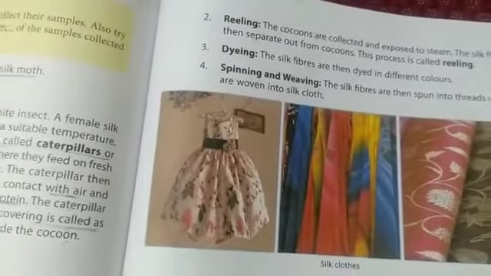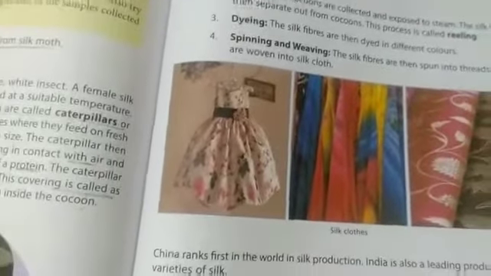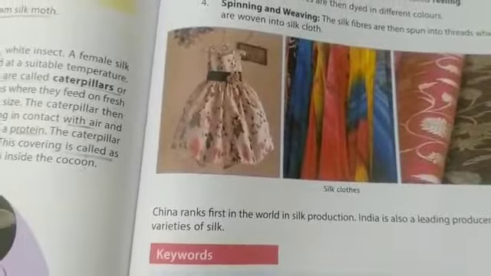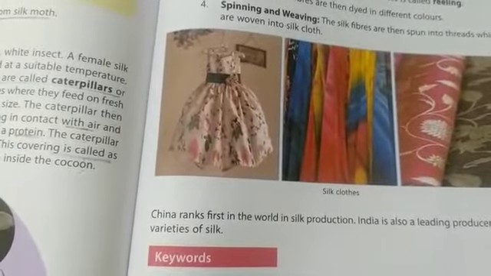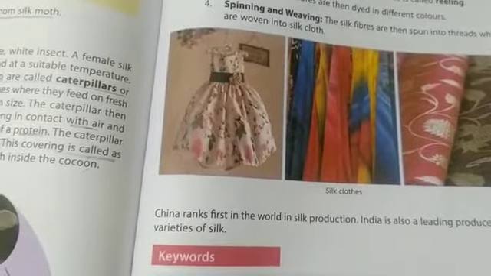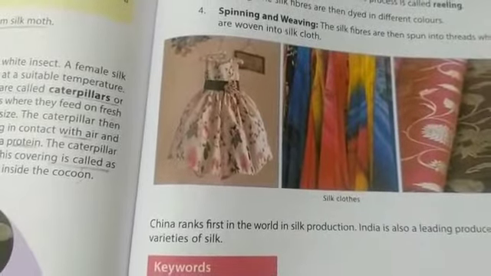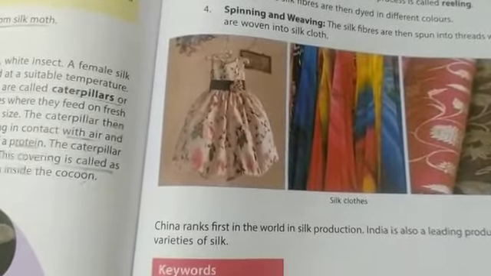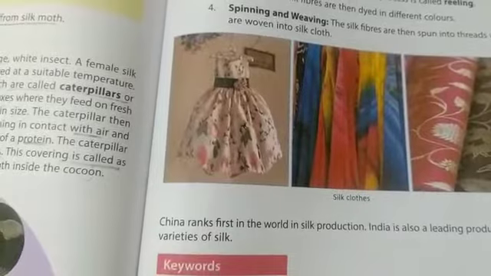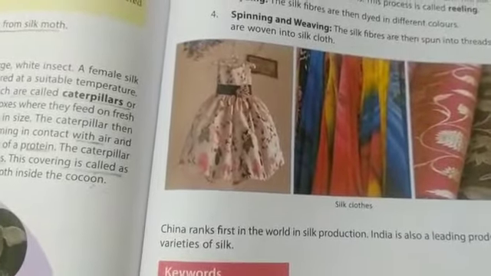China ranks first in the whole world in silk production, while India is also a leading producer of wide variety of silk. So these are the steps to obtain silk from silk moth.